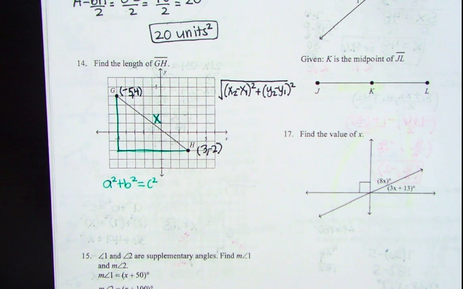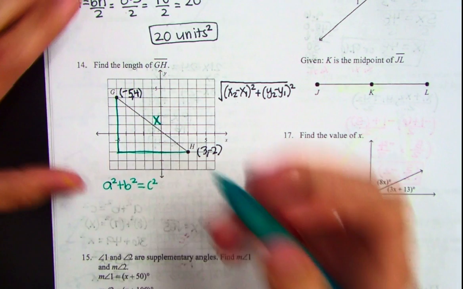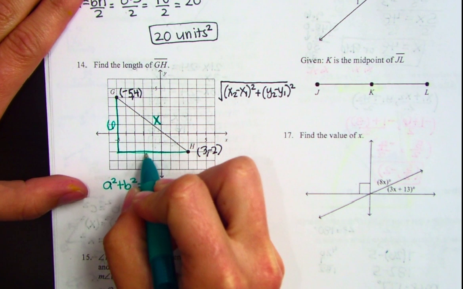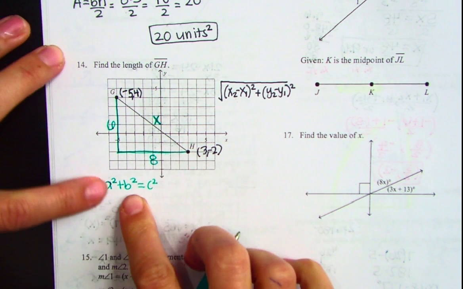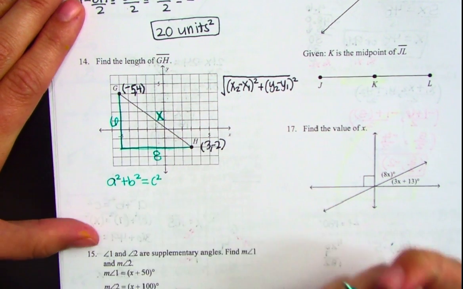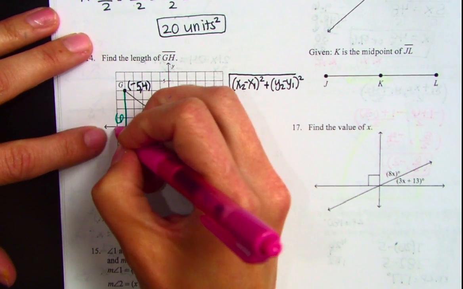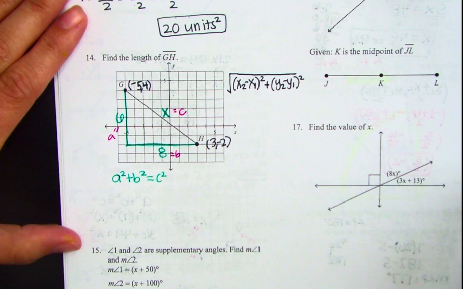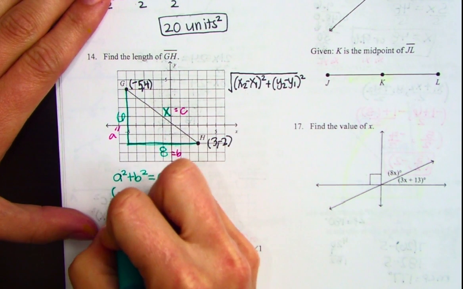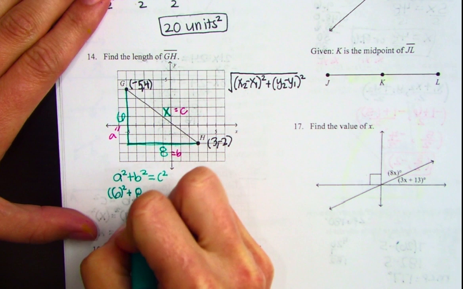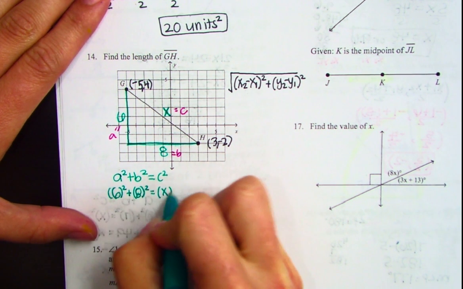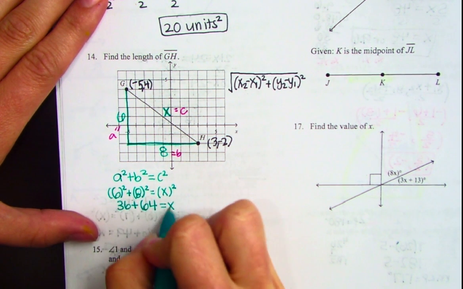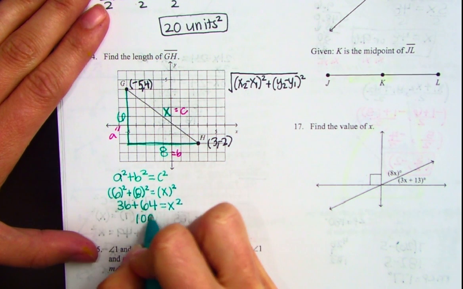So similar to what we did in a previous question, I can find these missing sides just by counting. So this side length is 6. This side length here is going to be 8, and I'm going to take those numbers and plug them in so that I can find my missing x. So again, A and B are going to be the legs, and C is always the hypotenuse. So plugging in these numbers, I have 6 squared plus 8 squared is equal to x squared. So 36 plus 64 is equal to x squared. I'm going to add, and I get 100 is equal to x squared.